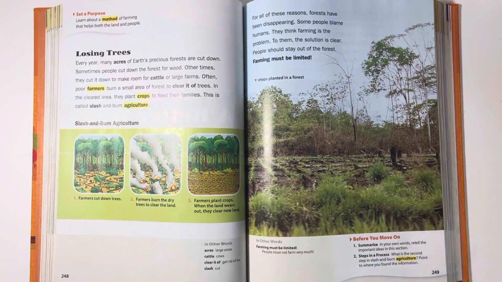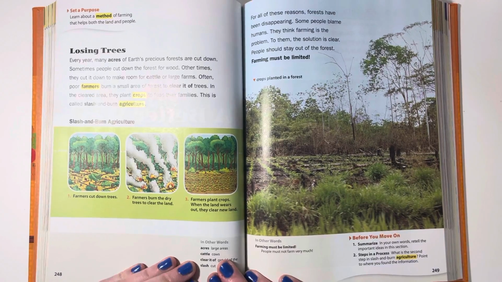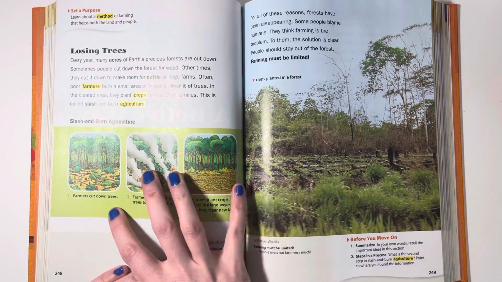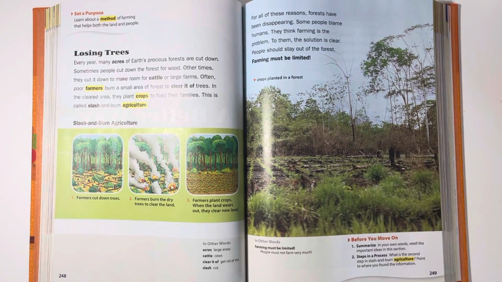So remember, we set a purpose. We're going to learn about a method of farming. And the method of farming that we talked about, or that we read about, was sustainable agriculture. That was the method that we learned about. So the pictures will still help us to understand what it is that we're reading, but pay attention because we're going to summarize.